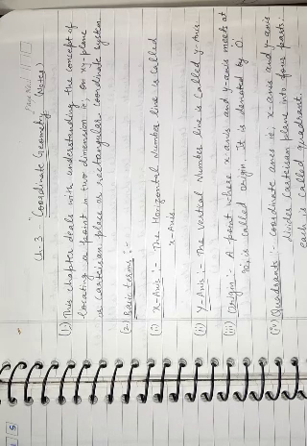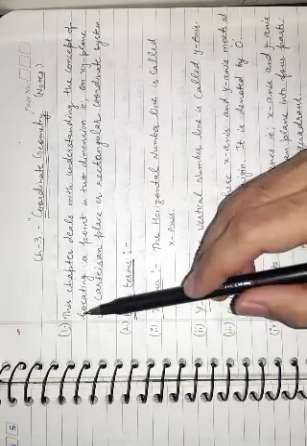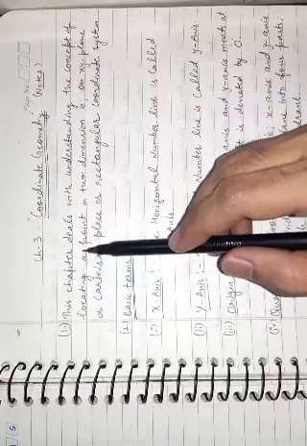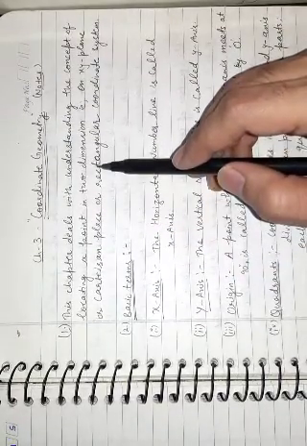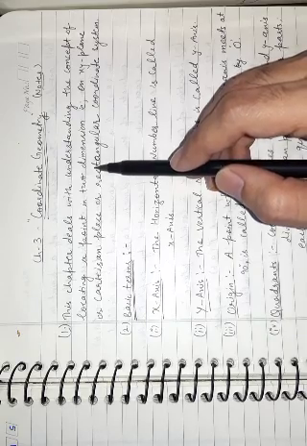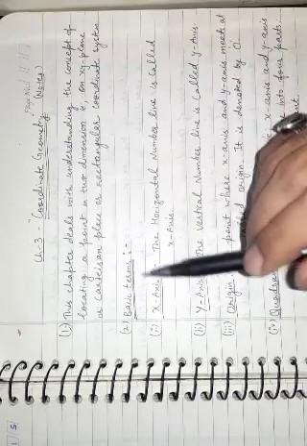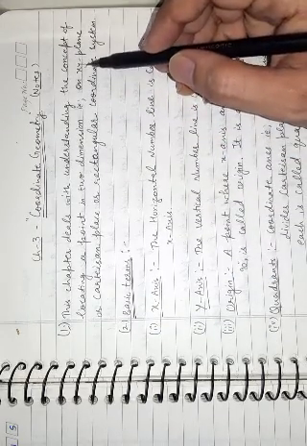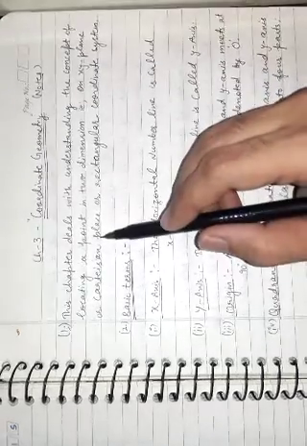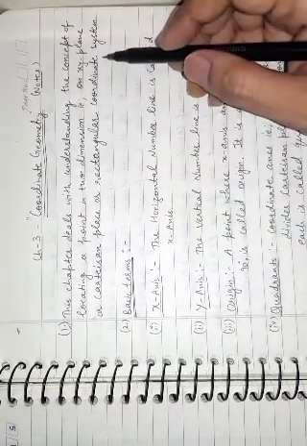Dear students, today we will start chapter 3, coordinate geometry. The first point is that this chapter deals with understanding the concept of locating a point in two dimensions. By two dimensions we mean a surface that has length and breadth. Two dimensions means you can also say xy plane, or Cartesian plane, or rectangular coordinate system.